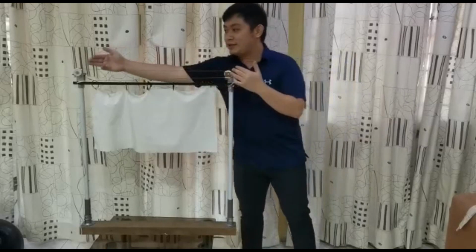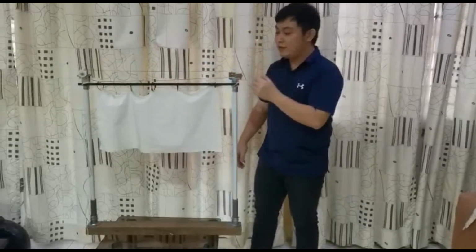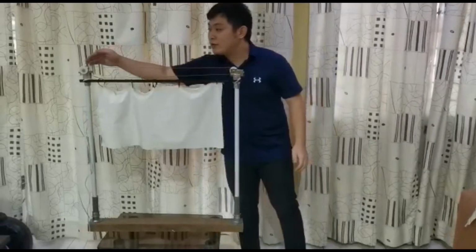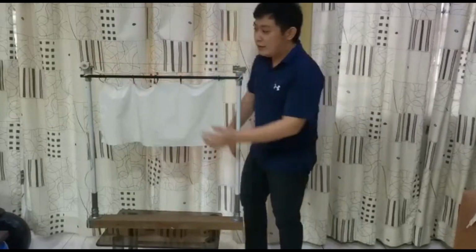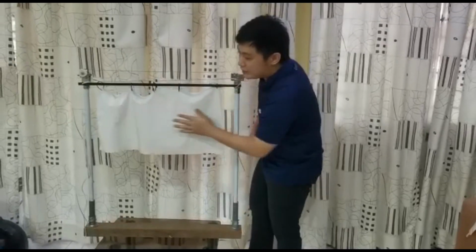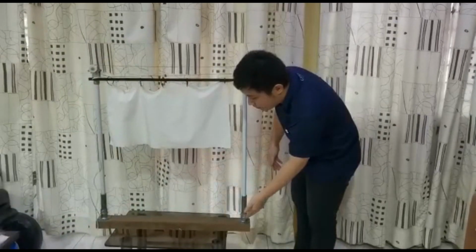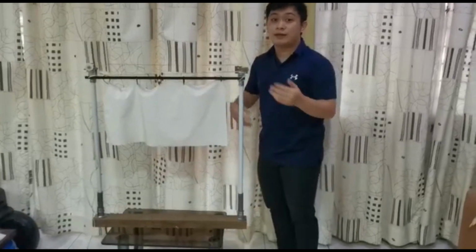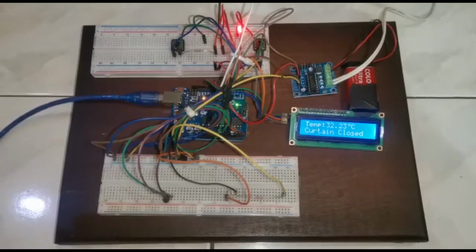These two act as the roller, while this roller is together with the bracket, and this one is together with the DC motor. Then this red one acts as the sliding pole, while this cloth is the curtain. The wood and the brackets, all those things are used to stabilize the hardware. So this one is our overall circuit.